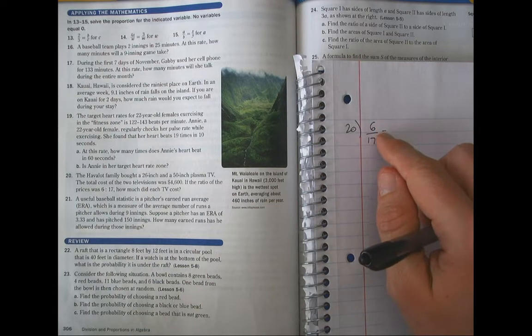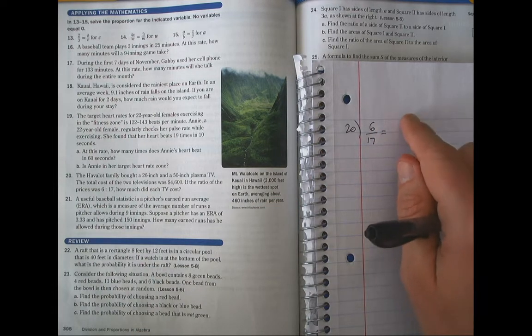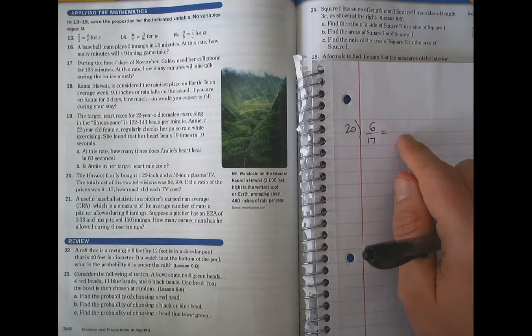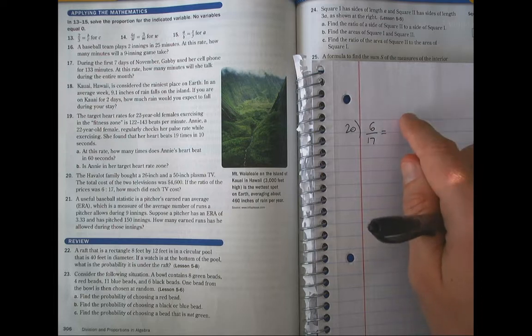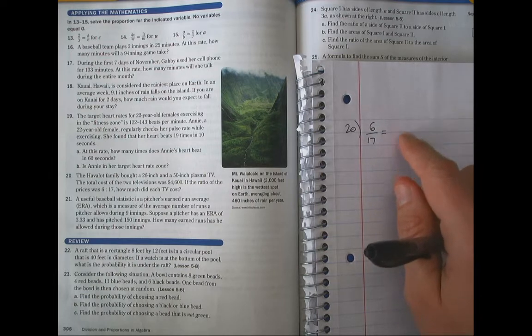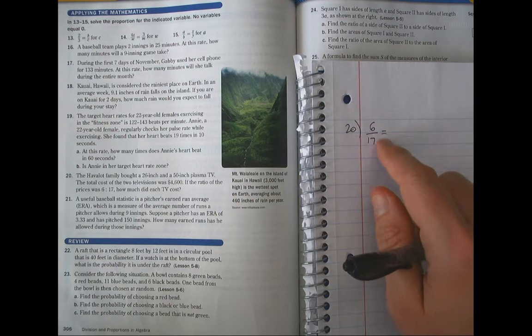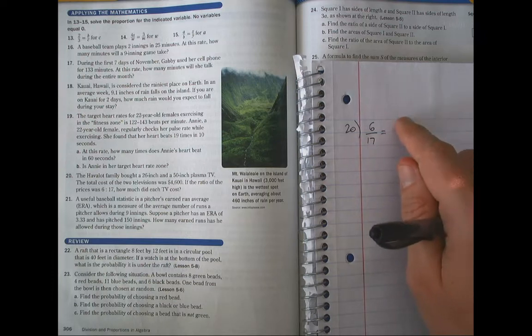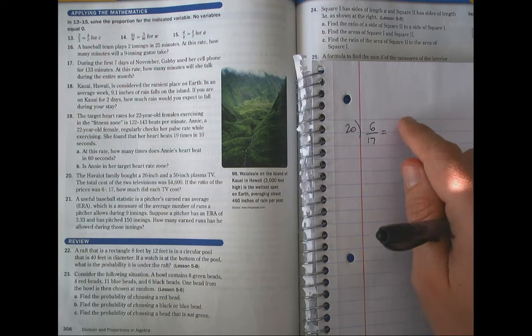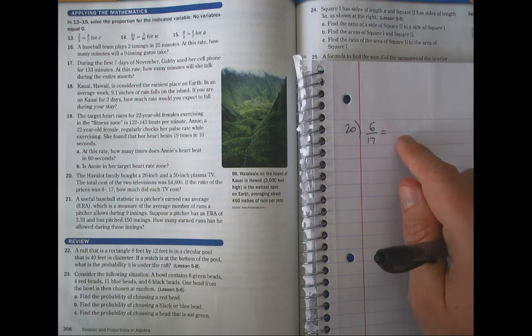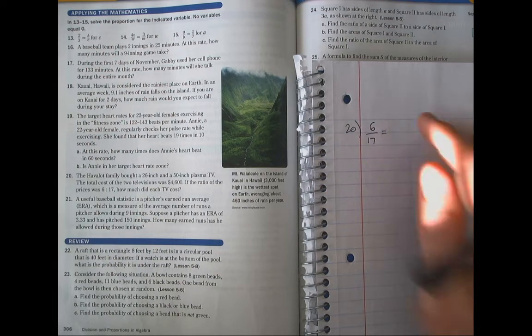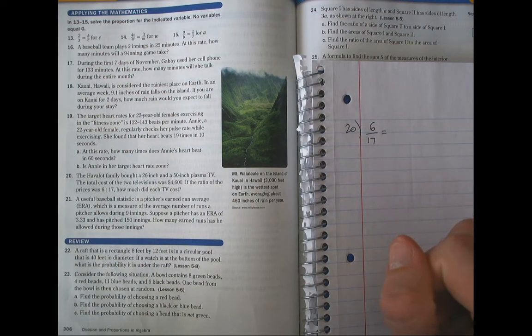So obviously the smaller TV is less expensive. So smaller TV would match on this side, bigger TV would match on this side, and we are going directly on cost. The cost of this, if you compared the 2, reduces down to 6 over 17. Okay, so if this one was $6, this is $17. If this was $12, this is $34 because you would just be doubling these numbers. They're going to be in that direct relationship.